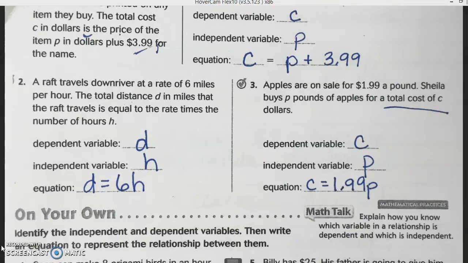All right, we're going to go ahead and finish page 343, and we'll go from there.